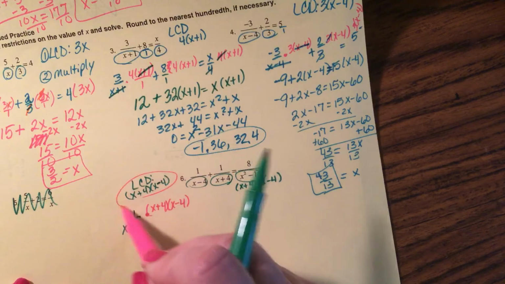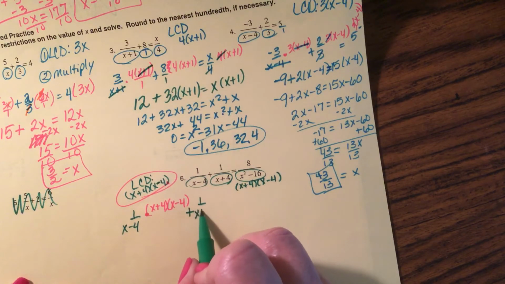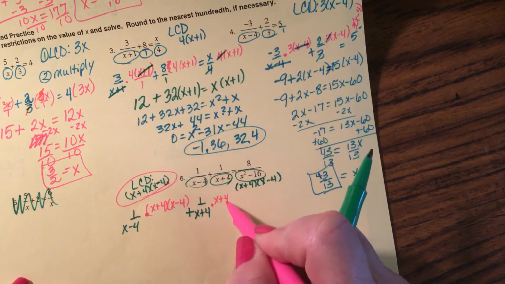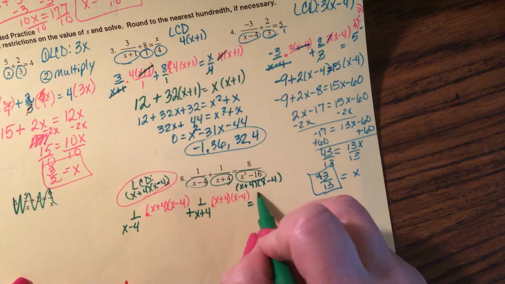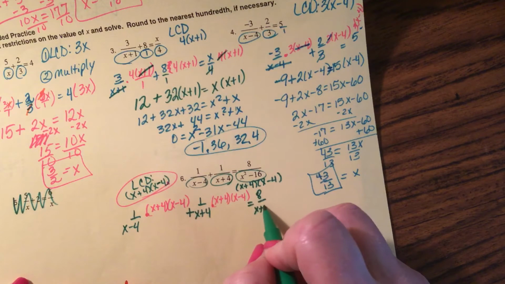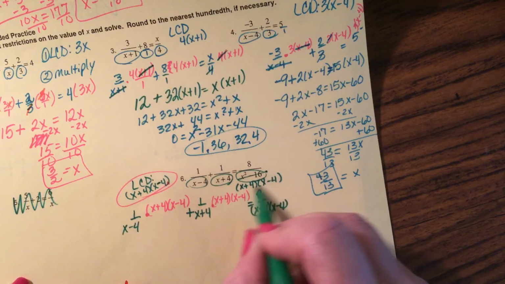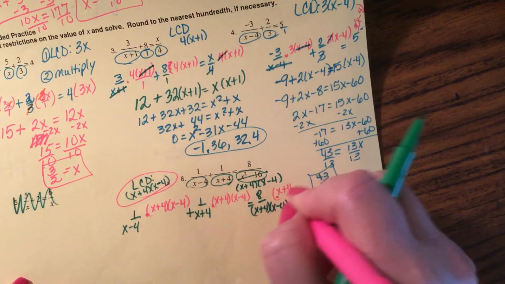That entire denominator. Plus 1 over x plus 4, same thing, times x plus 4, x minus 4. Equals 8 over x plus 4, we're using the factored form, so I'm not going to use that one, I'm going to use the factor, times x plus 4, x minus 4.